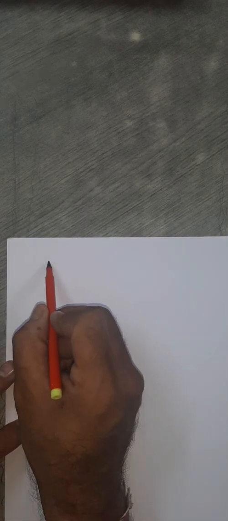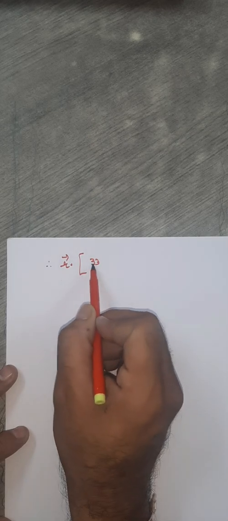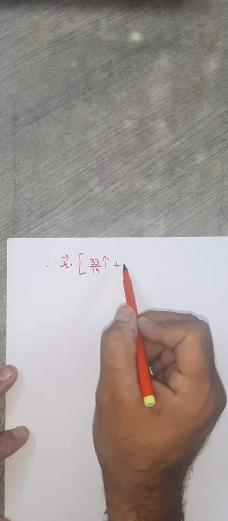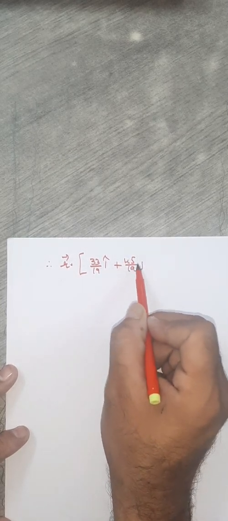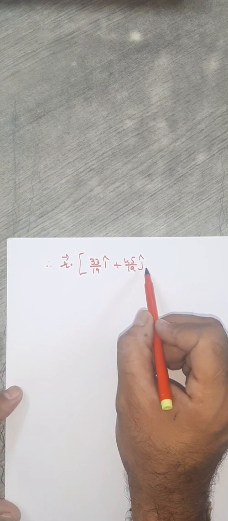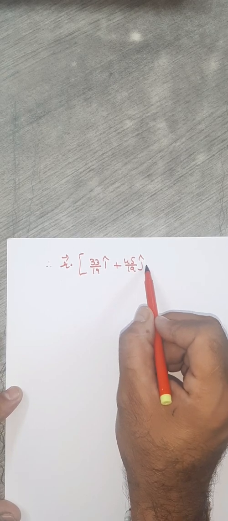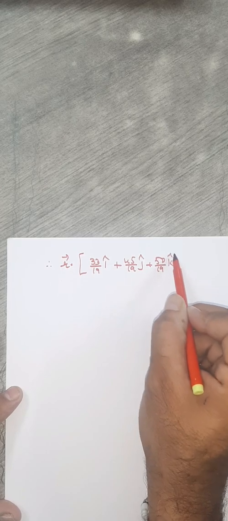Okay, so if we simplify this, after the simplification you have r dot, what is this, 19 plus 14, which is nothing but 33 by 19 i cap, plus 38 plus 7, which is 45 by 19 j cap, and 57 minus 7, so it is just 50 by 19 k cap.